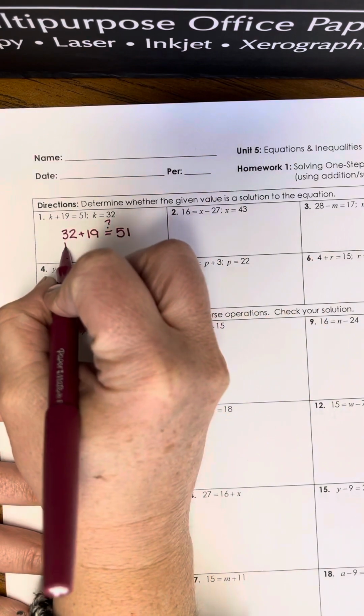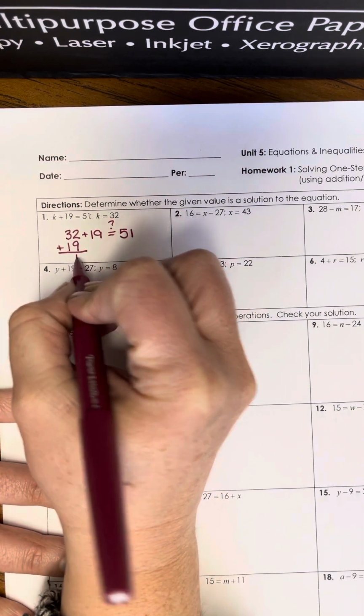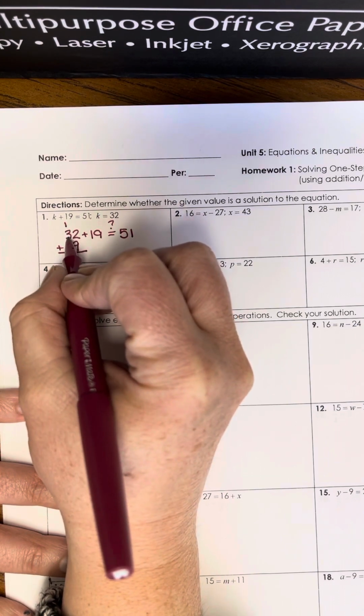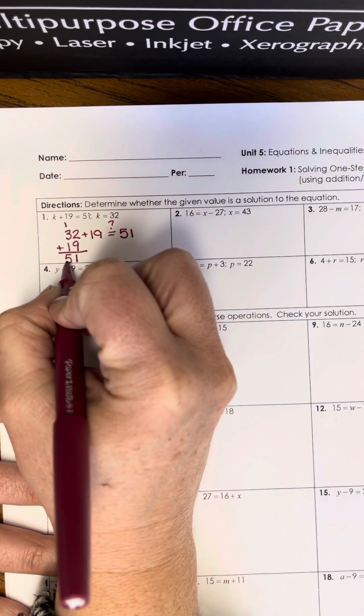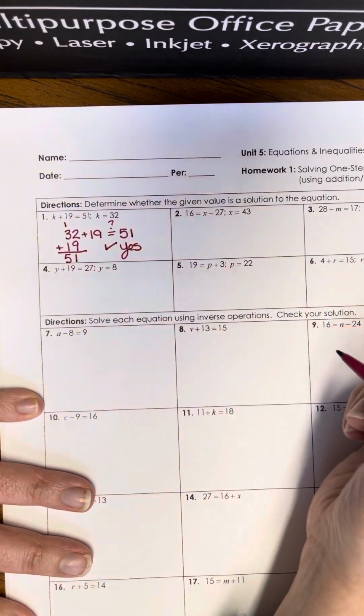So if we go over to the side and set it up so we can do the math, 2 plus 9 is 11, so I carry my 1. 1 plus 3 is 4, plus 1 is 5, so I get 51. So yes, that is a solution, okay?